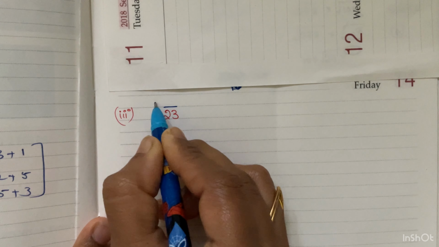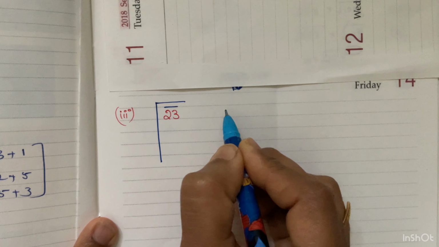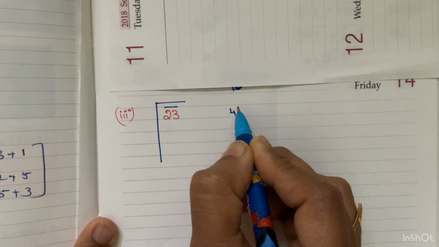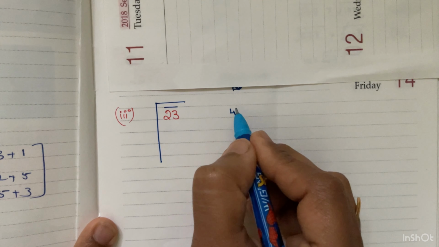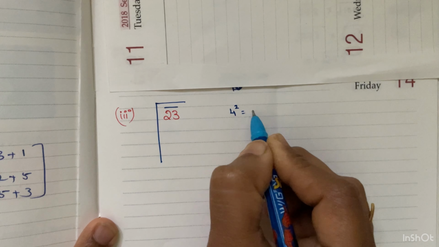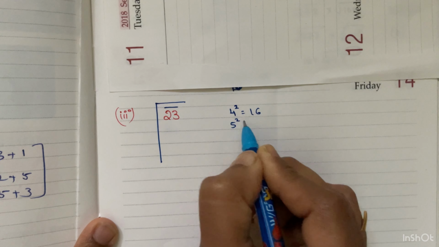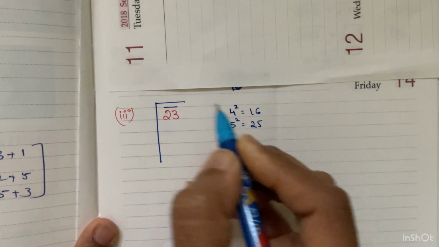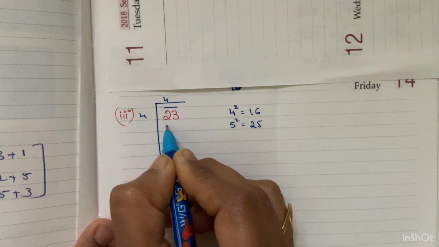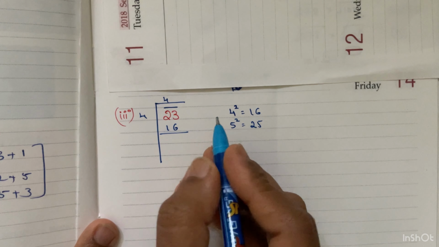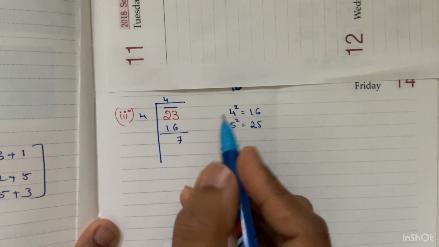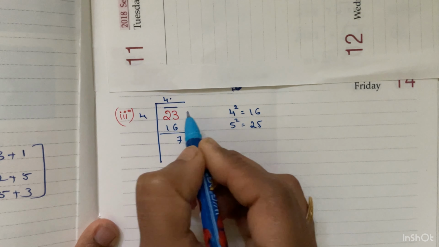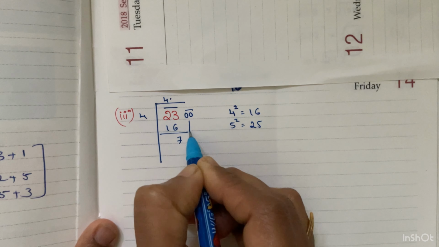Now, the nearest perfect square to what we have is 4 raised to the power 2: 4 4s are 16, and the next number is 5, 5 5s are 25. I'll go with the 16. 4 4s are 16, and after subtraction it is left with 7. Now I will add the decimal point and take a pair of zeros down.